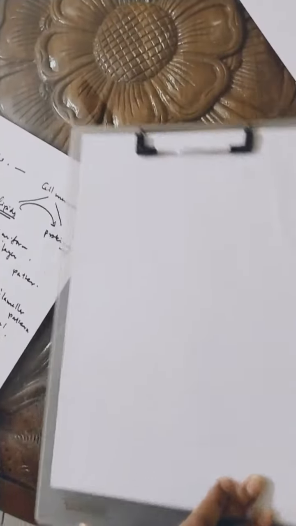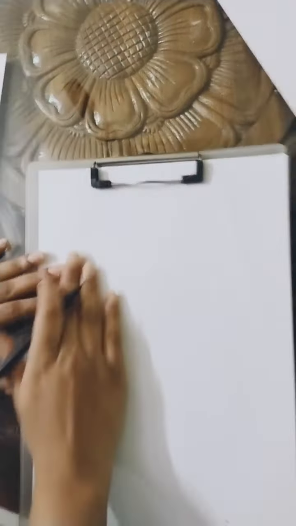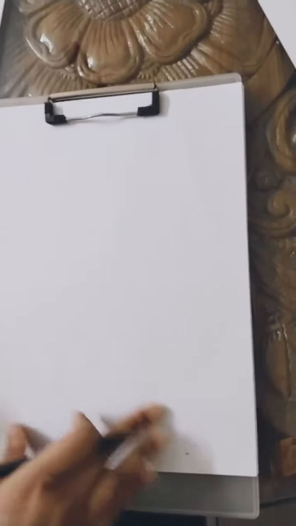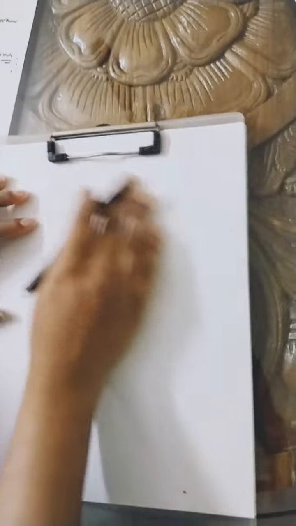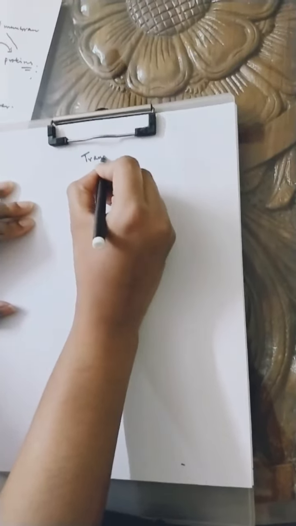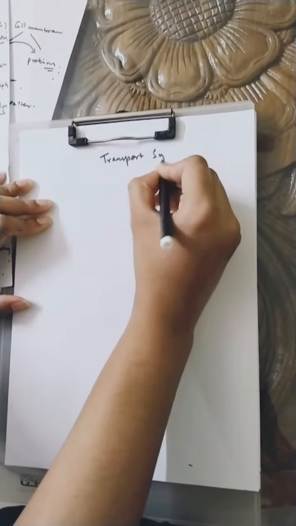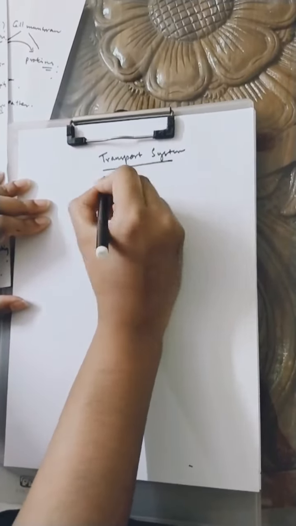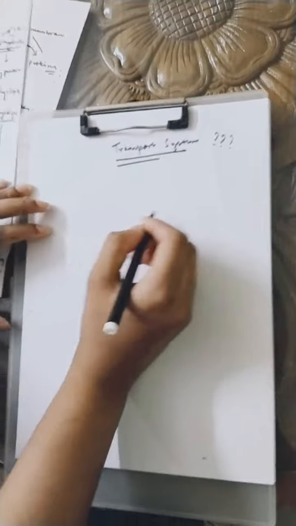So when we come to carbohydrates, we have already discussed the structure and what is present in it. When we come to the transport system, how is it carried out in the cell membrane?